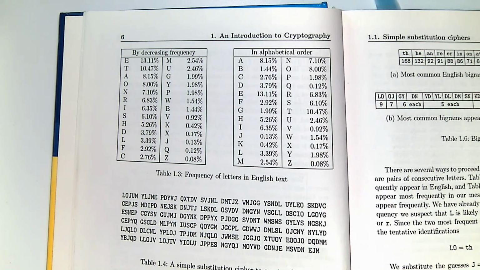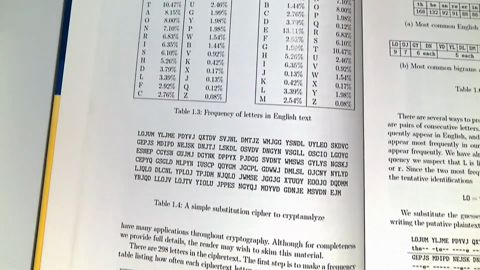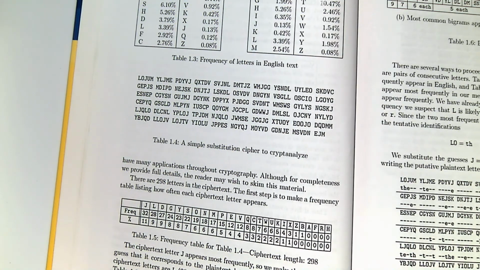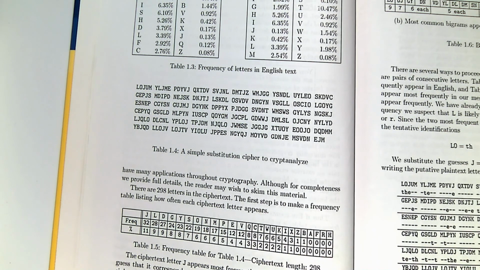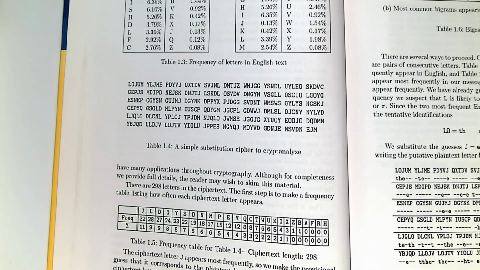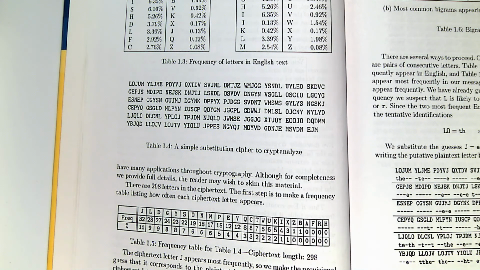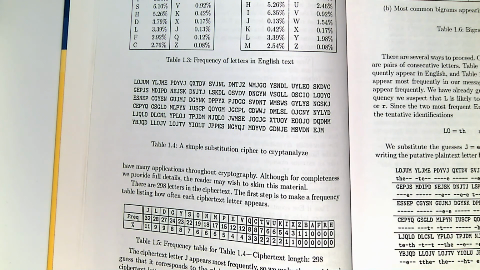We'll make a frequency table, which looks like this, for our letters, right? So you see that we have 32 J's in my ciphertext, which is 11%. And then we have 28 L's, which is 9%. And then we have 27 D's, which is also 9%, and all the way down to these letters here. Okay, so at this point, we are using this additional information to start making guesses, right?